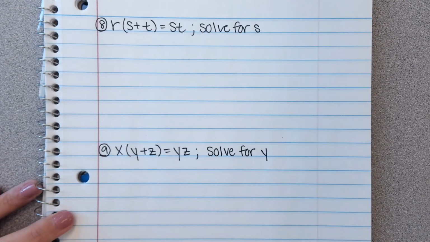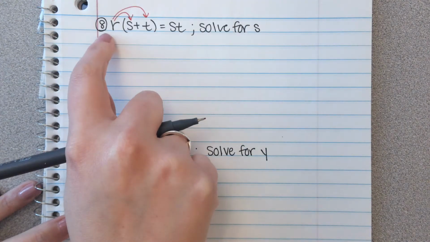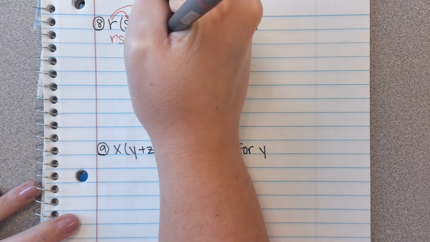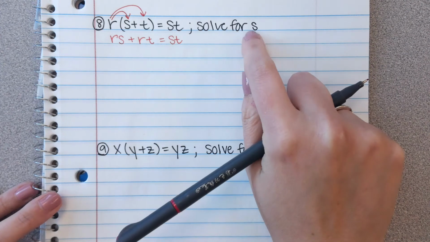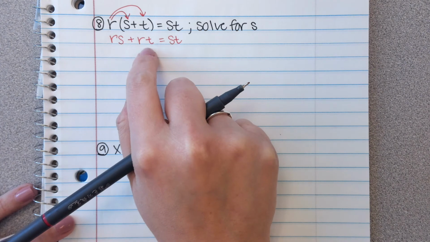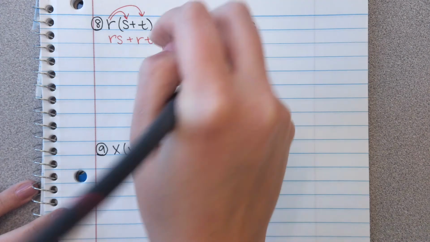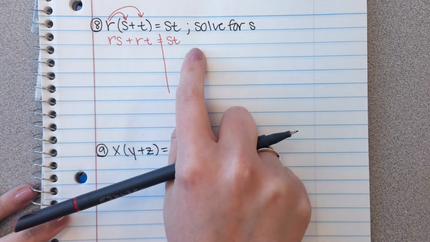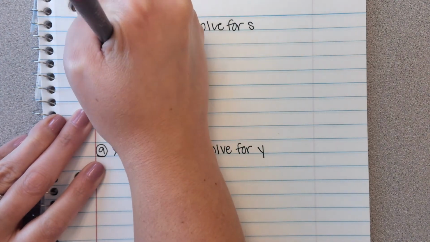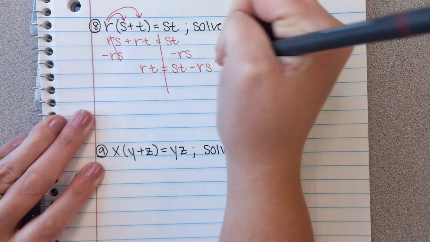So like we said on example number 7, the first thing that we need to do is to distribute. So R times S is RS, R times T is RT, and that equals ST. Now, we're solving for S. So we need everything with an S to get on the same side. So ST is already on the right. So I'm going to move the other term that has an S to the right. So that's a positive RS. So I'm going to subtract it. And we're left with RT equals ST minus RS.